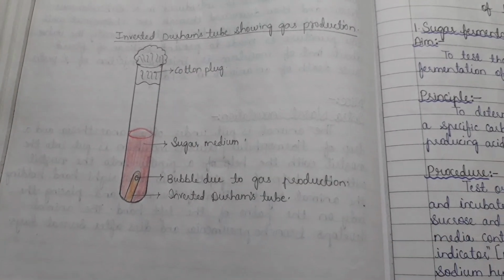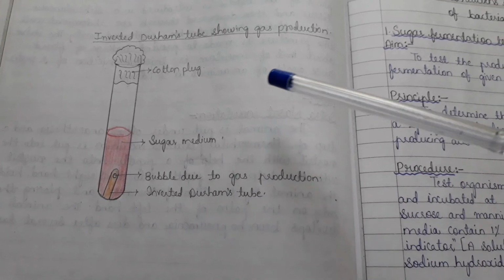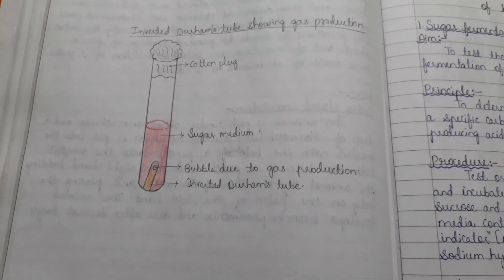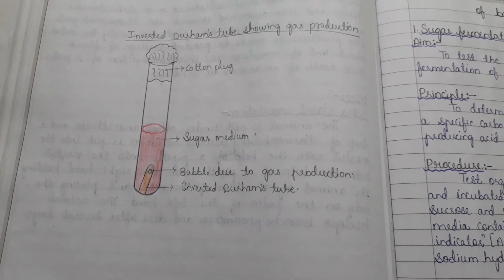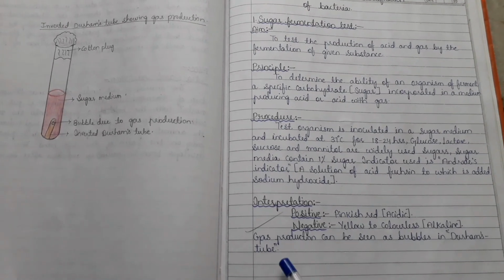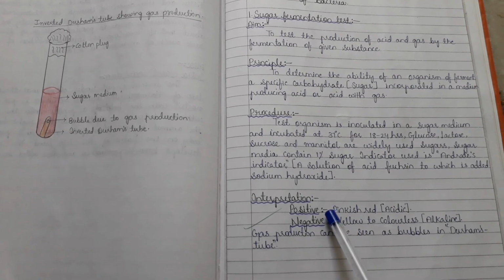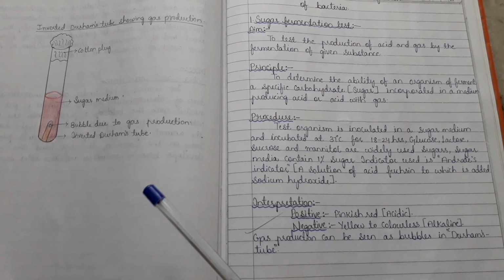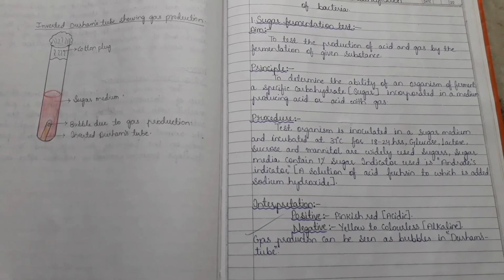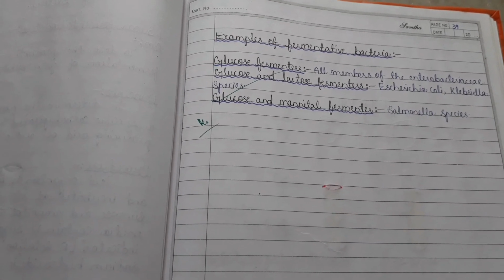Inverted Durham's tube showing gas production. Yeah, this is a picture of the sugar fermentation test, using the Durham's tube method. So the positive test shows pinkish red color, whereas negative is yellow to colorless. So these are the examples of fermentative bacteria.